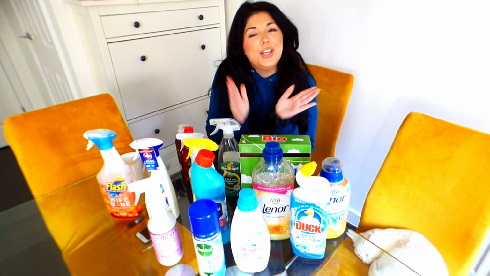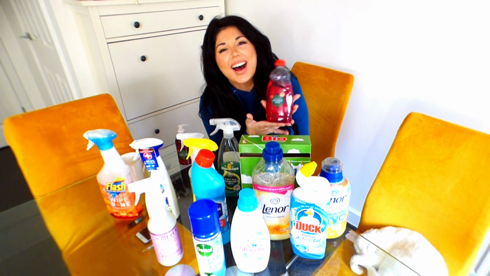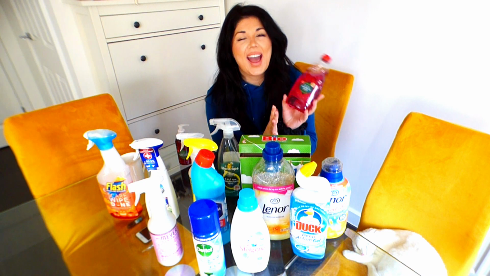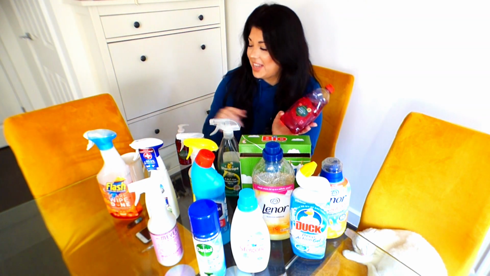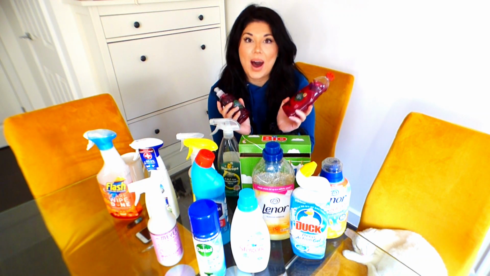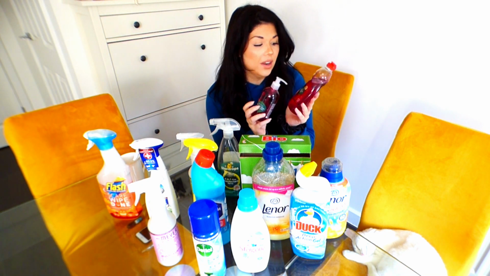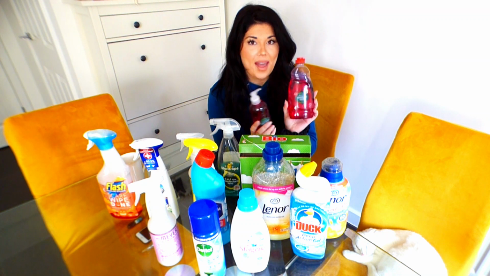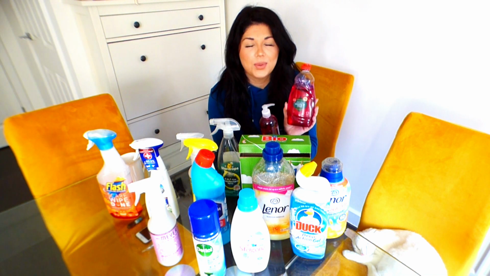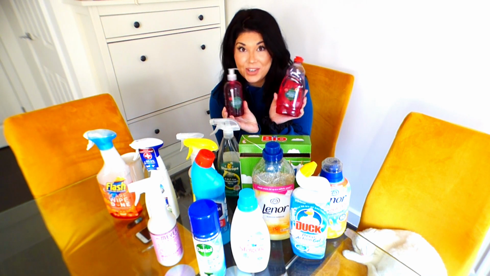And last but by no means least, we have our very own Christmas scented dish soap. I am so happy, guys. I found this, I can't even tell you. Went to Sainsbury's, they've still not got my winter spice bleach, FYI, but I did find this. So this is, they've brought a new one out for 2021 and it's spiced plum and pomegranate. It smells an absolute dream, and they do the matching antibacterial hand wash.